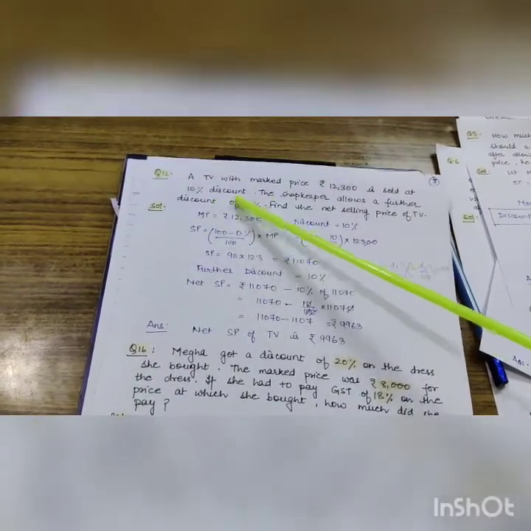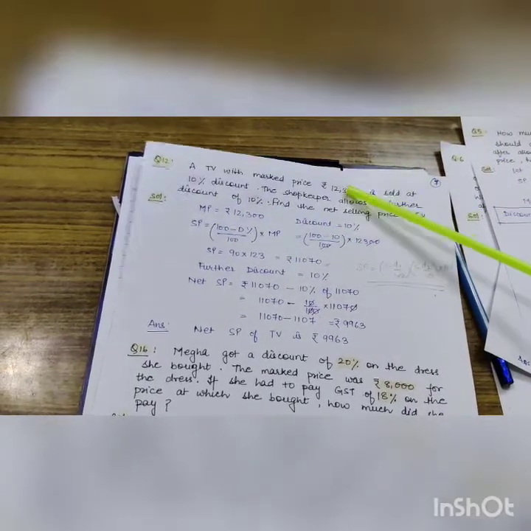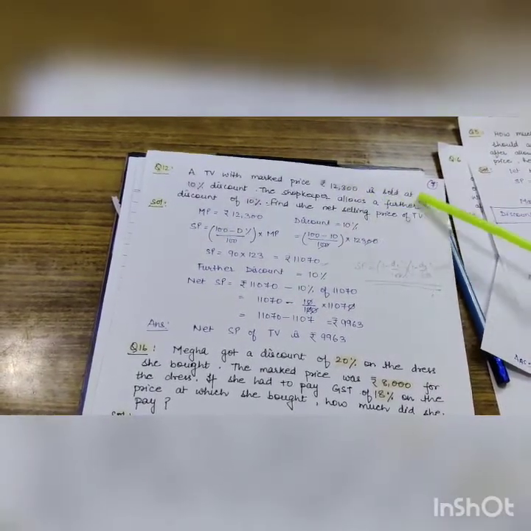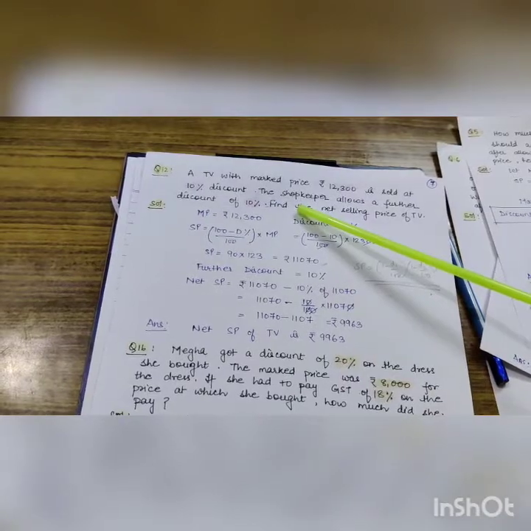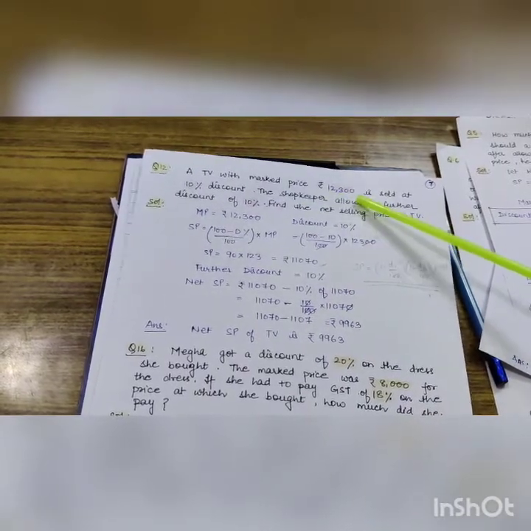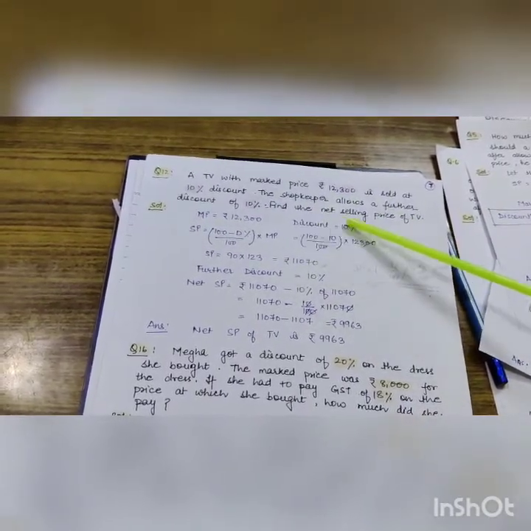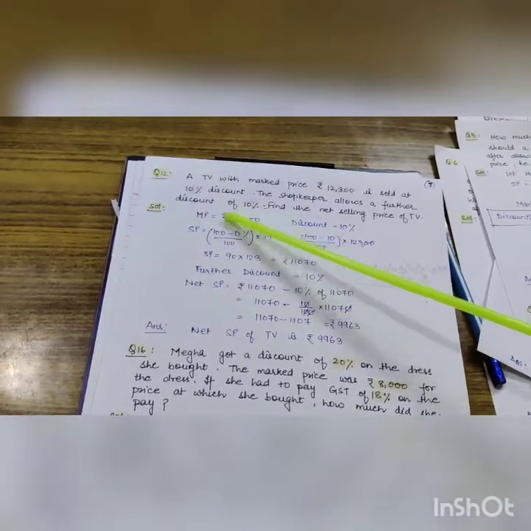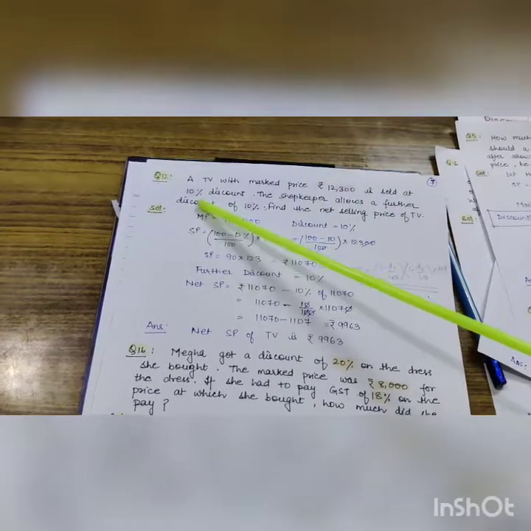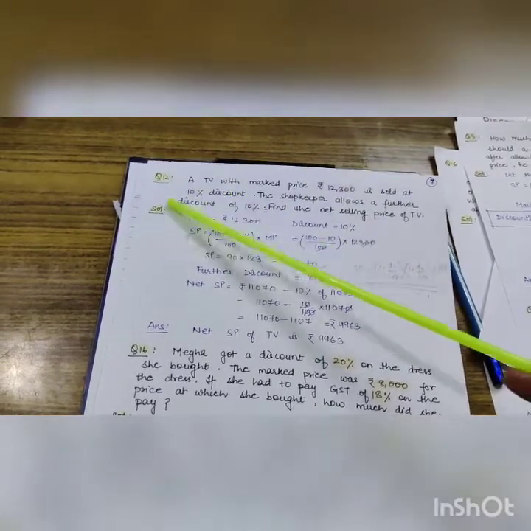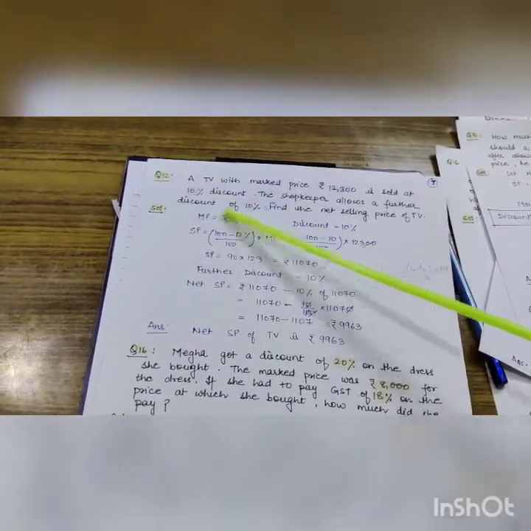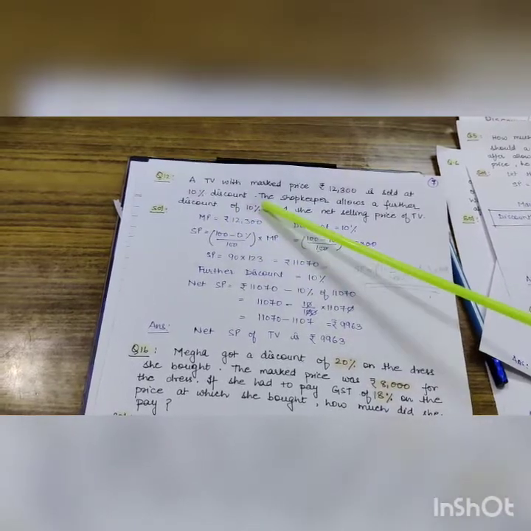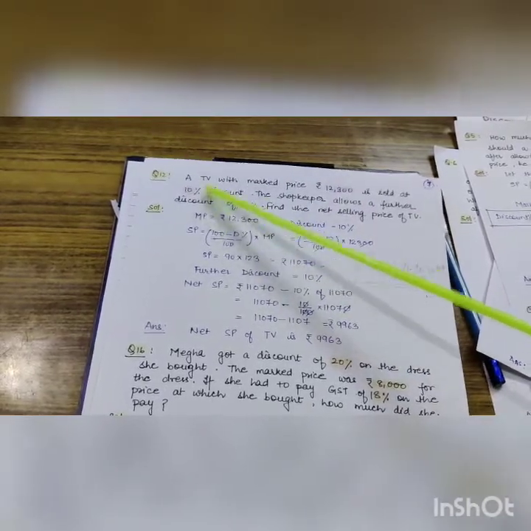Question number 12. A TV with marked price rupees 12,300 is sold at 10% discount. Okay, there is a marked price of TV which is 12,300. The shopkeeper allows a further discount of 10%. Now the shopkeeper, what is he doing? He has sold already. He's selling at a discount of 10%, but he has offered another discount of 10%. That means there are two discounts offered.